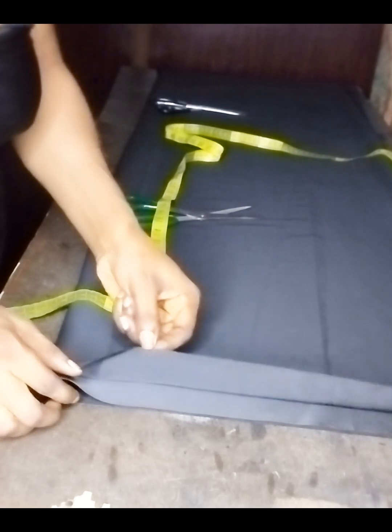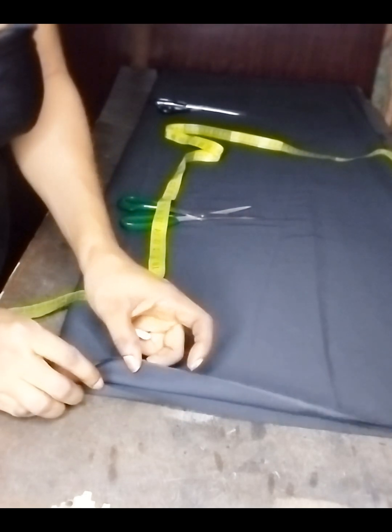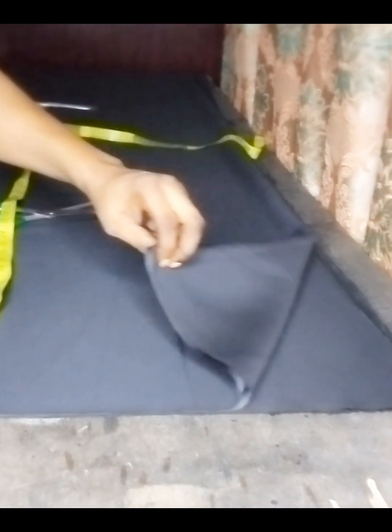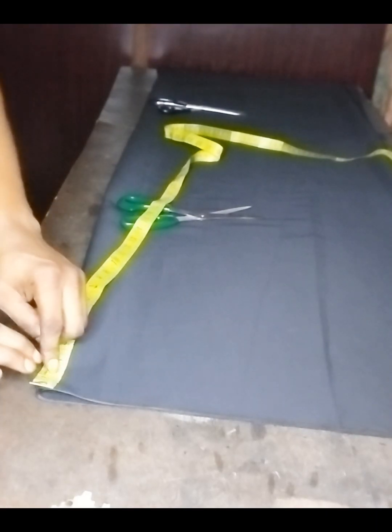So this is my fabric guys. I folded it twice and that gave me 4 layers. When you fold the first one, you now fold it again. So what you have is 4 layers, and I folded it this way because I'll be cutting both the front and the back part at the same time.